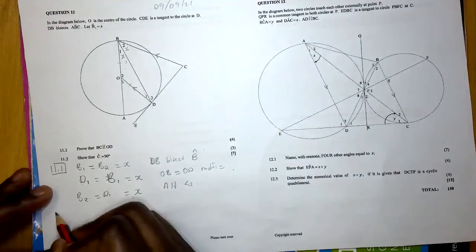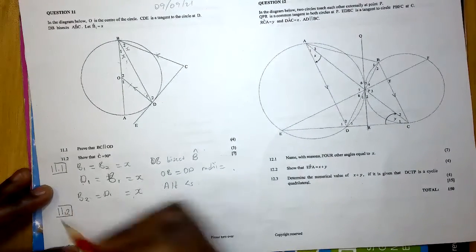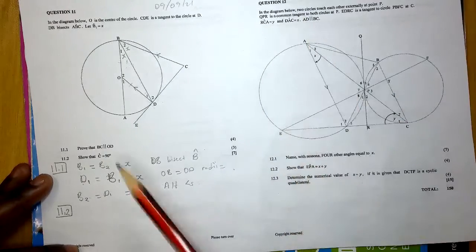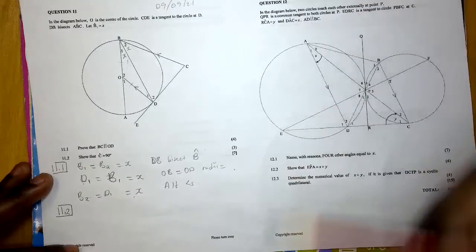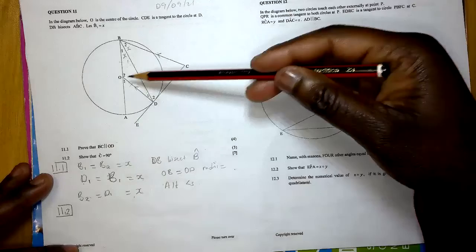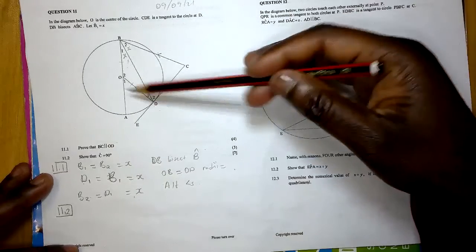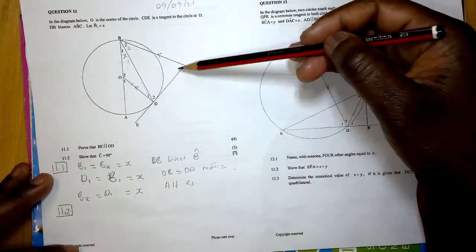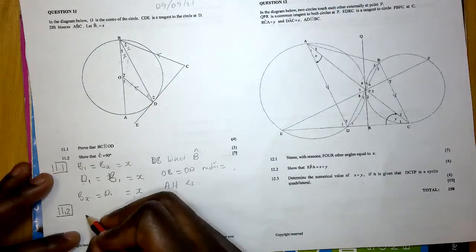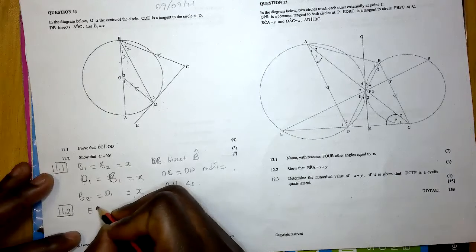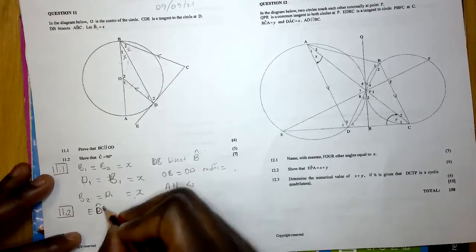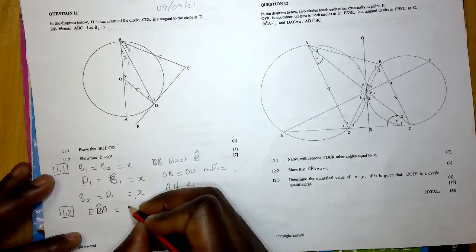So let's see 11.2. We want to prove that C is 90. When you want to prove C is 90, what are you going to do? Again, remember, you carry whatever information you have from the previous part. They already told you, so you are treating these two now as parallel lines. So we can now say that angle EDO is equal to 90.